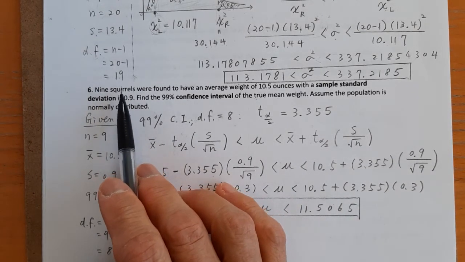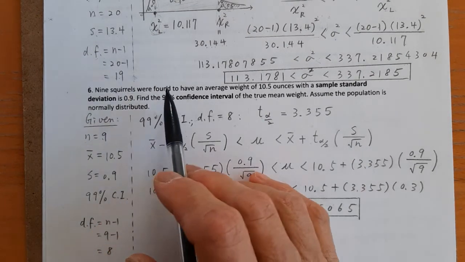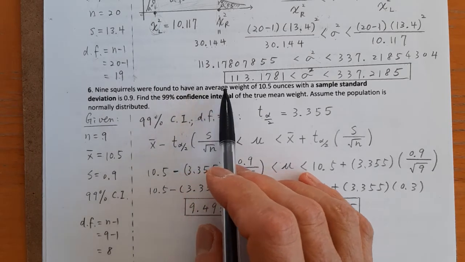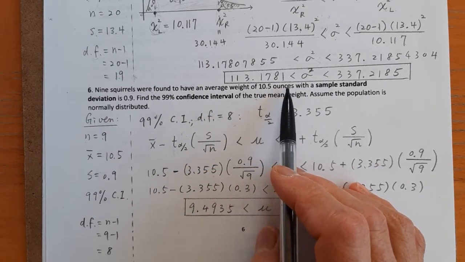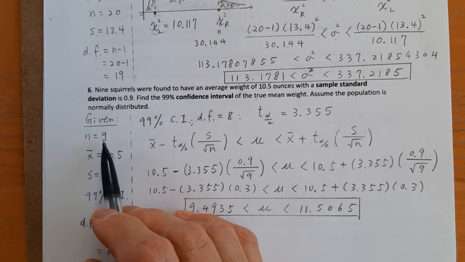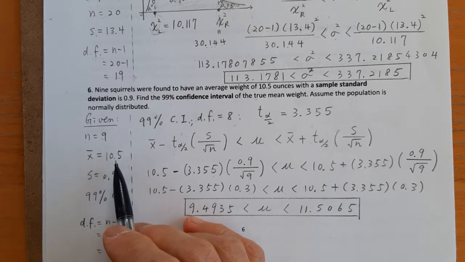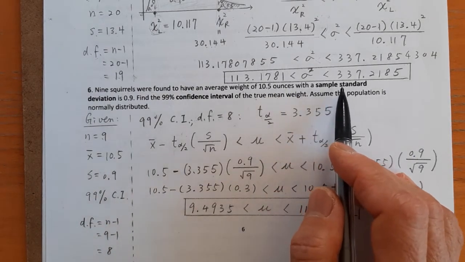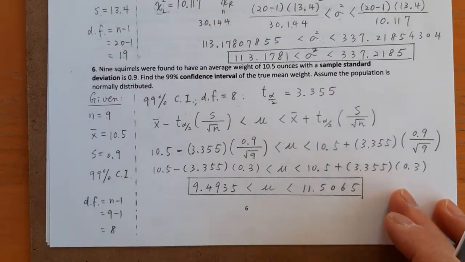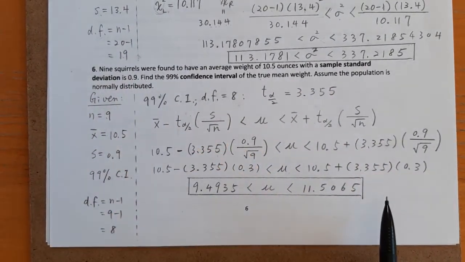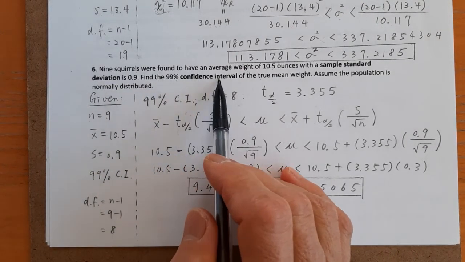9 squirrels, so n equals 9, that's given, were found to have an average weight of 10.5 ounces, so sample mean x bar is 10.5 ounces, with a sample standard deviation s equals 0.9 ounces. Find the 99% confidence interval.